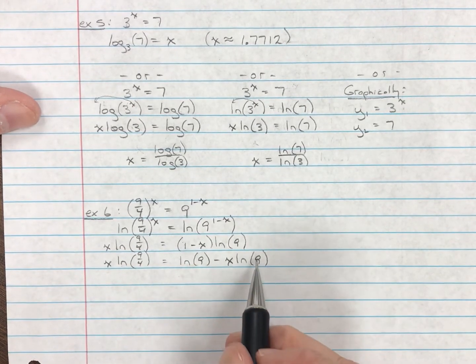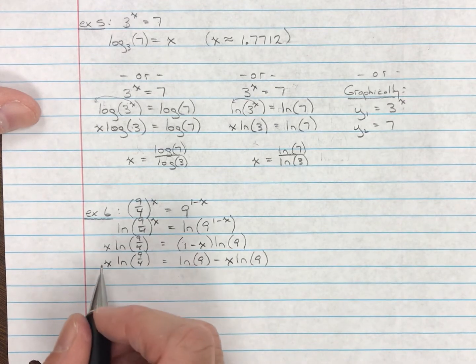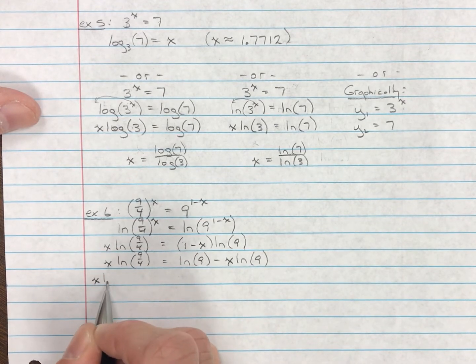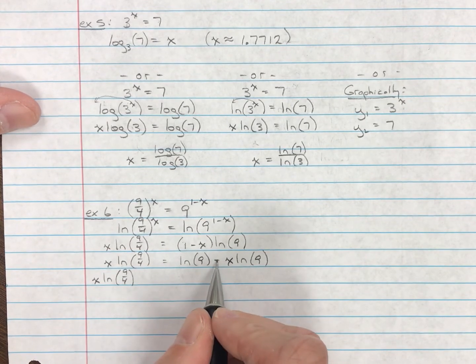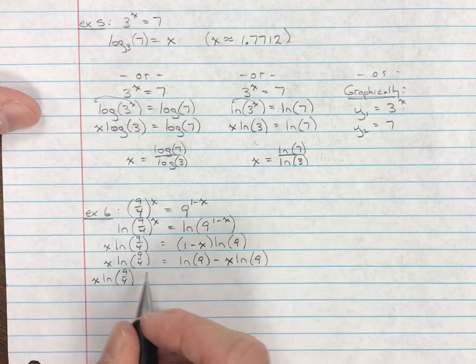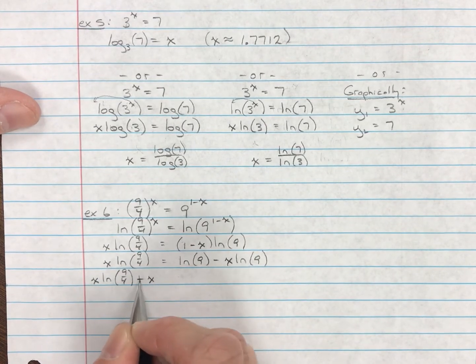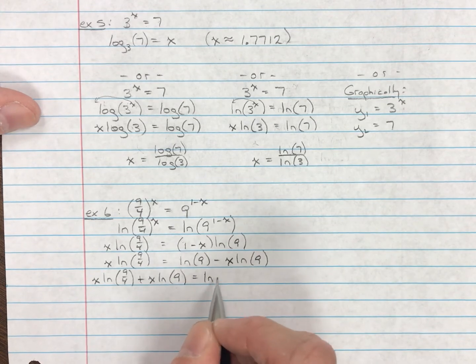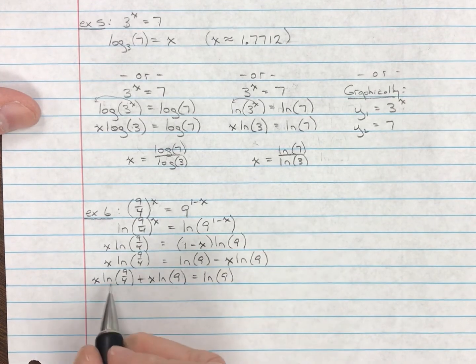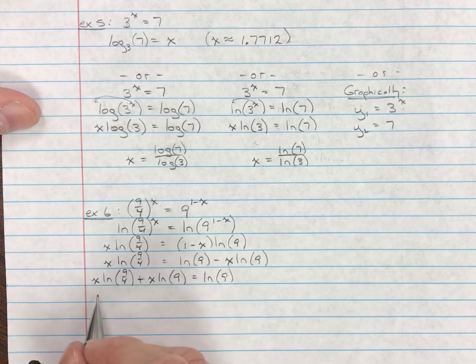All right, let's get my x's together. So on the left side, I have x times the natural log of 9/4, and I'm going to add x times the natural log of 9 to both sides. X natural log of 9 equals the natural log of 9. Now I can factor the x out.